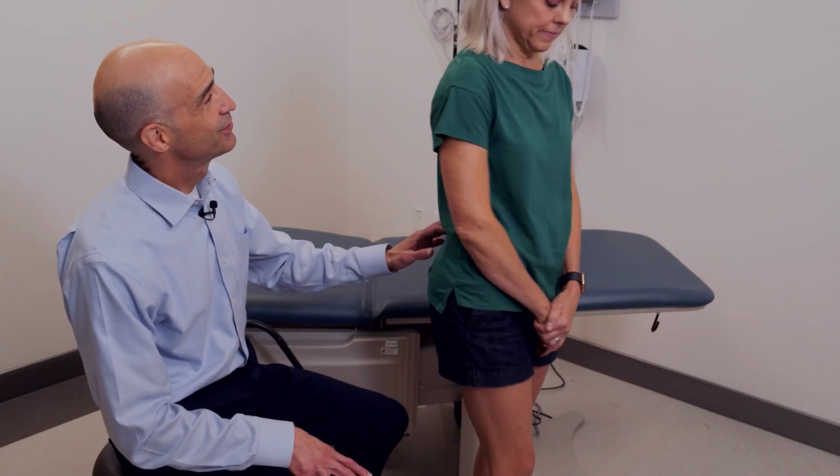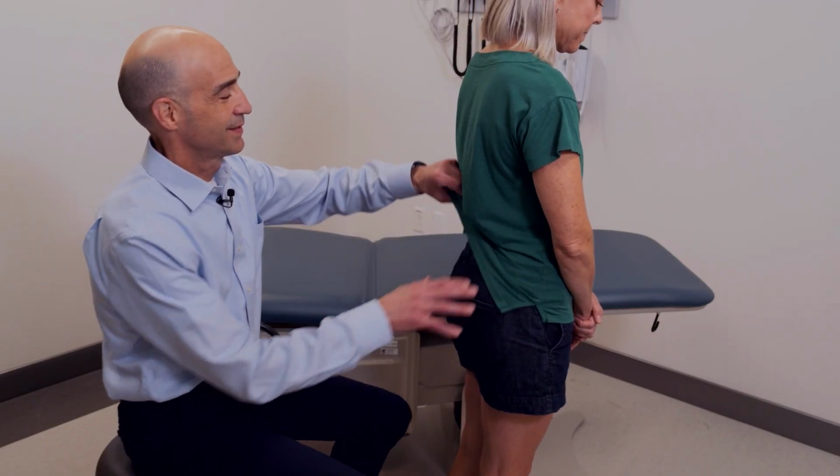Please face away from me. May I lift your shirt and touch your spine? You may. I usually palpate in prone. However, since this abbreviated exam excludes the prone component, it's probably most efficient to palpate while they're standing here.